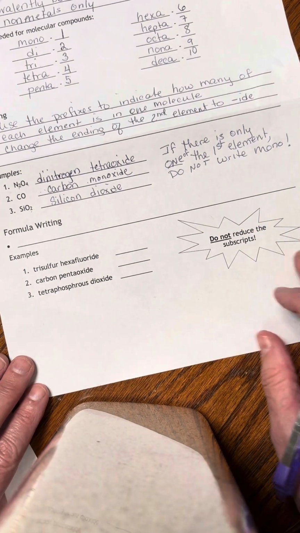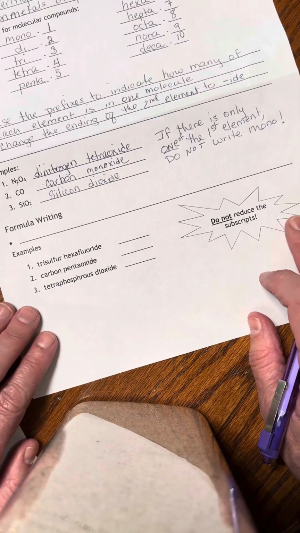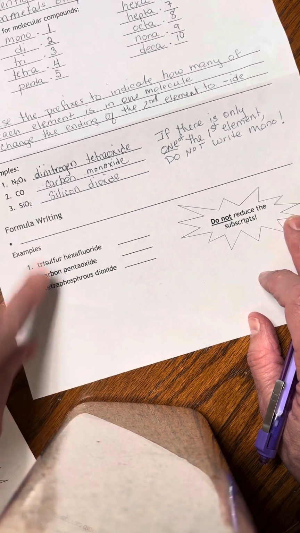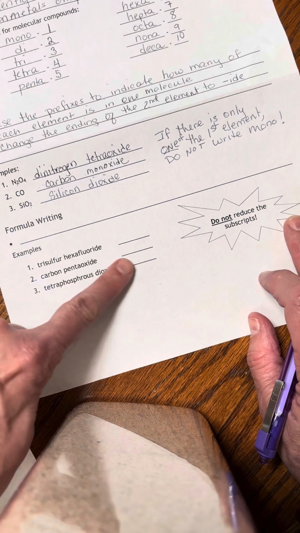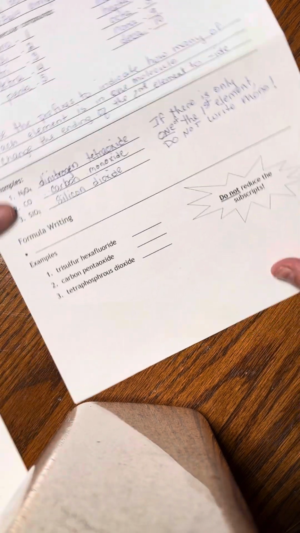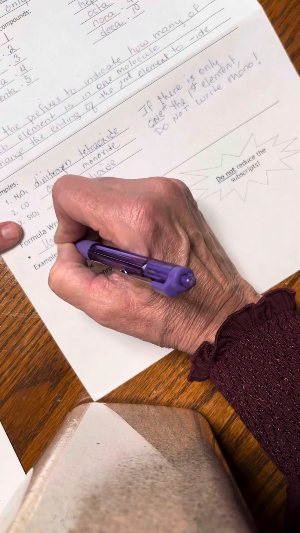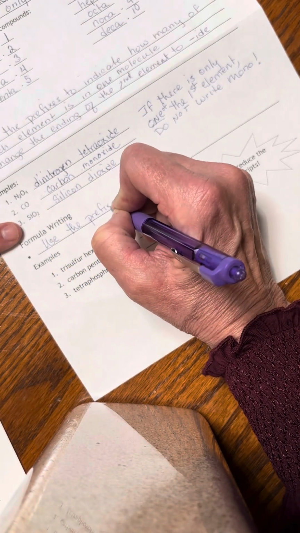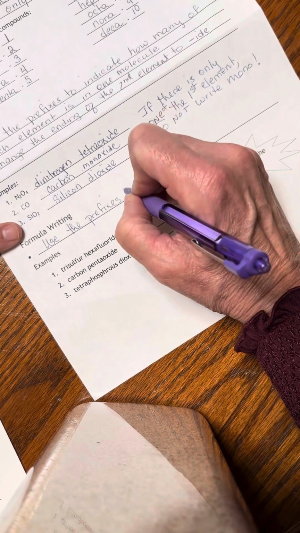All right, now we want to be able to go the other way. We want to be able to write the name if we're given the formula, but down here we want to be able to write the formula if we're given the name. So we're going to use the prefixes to determine the subscripts.